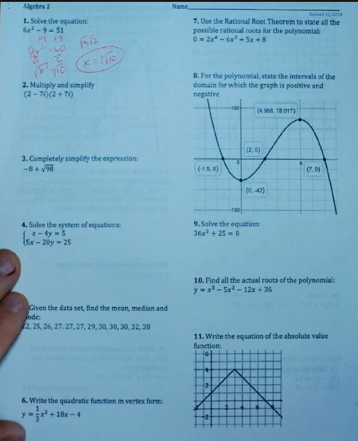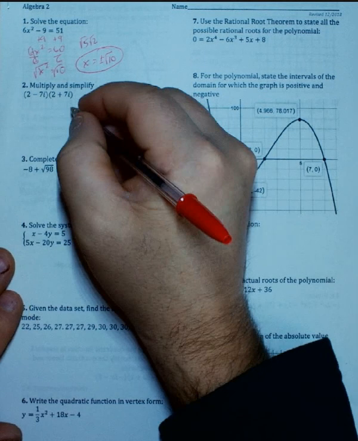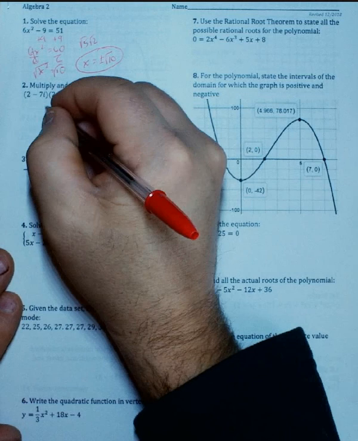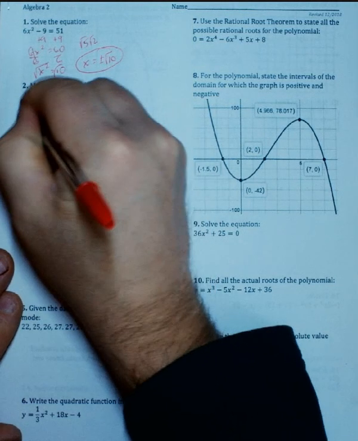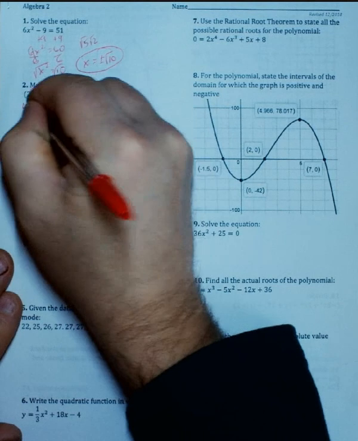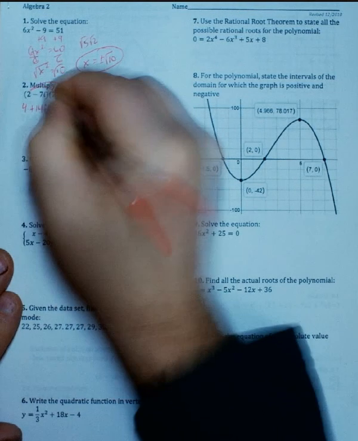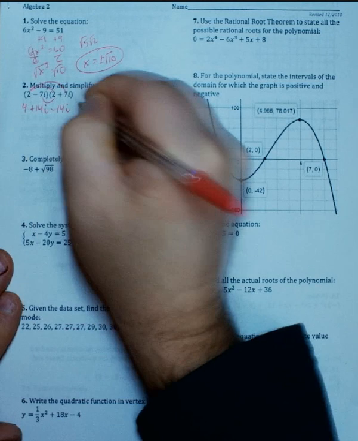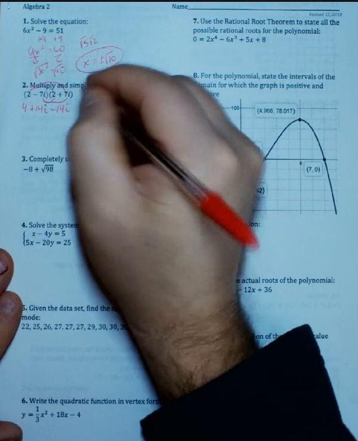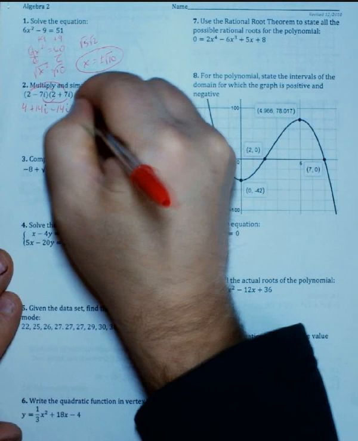Number 2, I'm going to multiply these two together. And so I'm going to start by foiling. I'm going to take 2 times 2 is 4. 2 times 7i, well that's 14i, and then negative 7i times 2 is negative 14i, and then negative 7i times positive 7i is negative 49i squared.